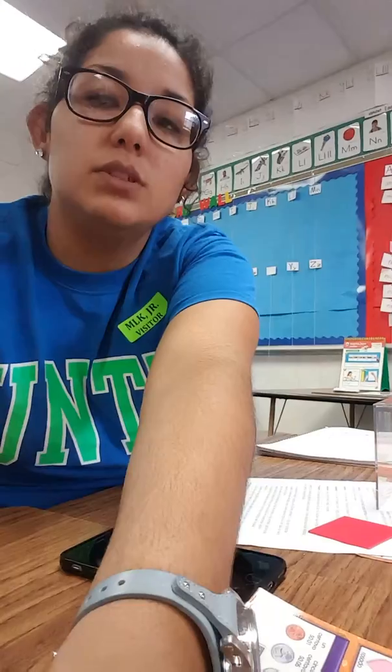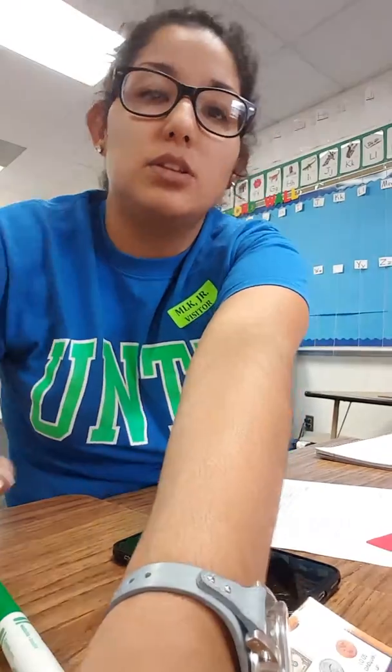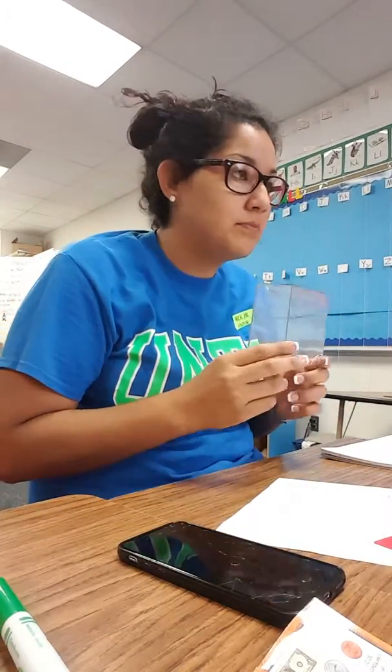Now we are going to do the last shape that we said, and we said that one looked like a what? This one. What is this called? A rectangle, remember?